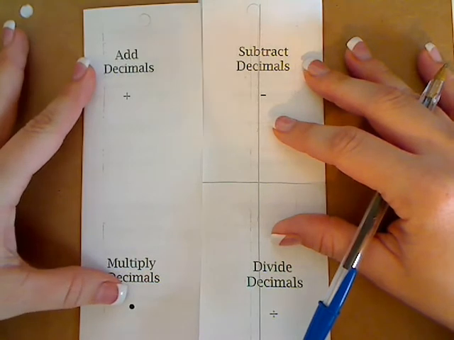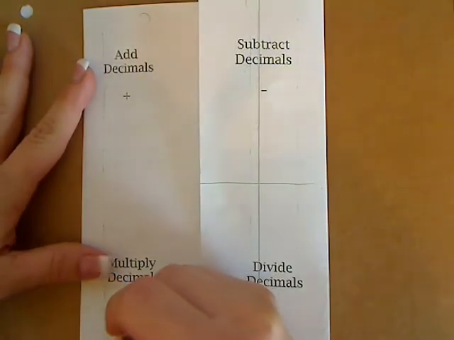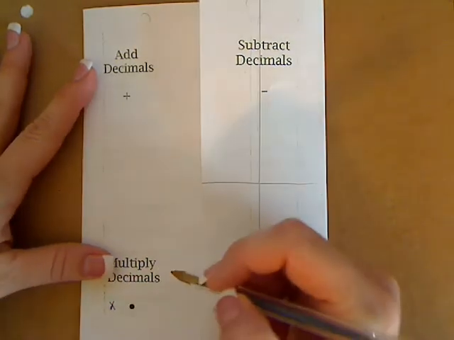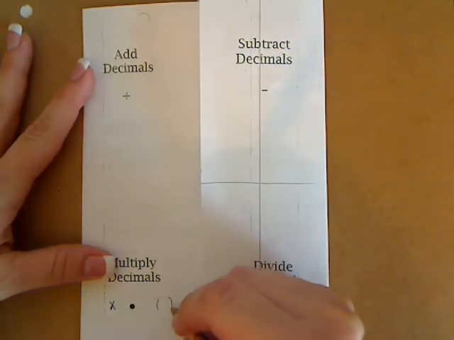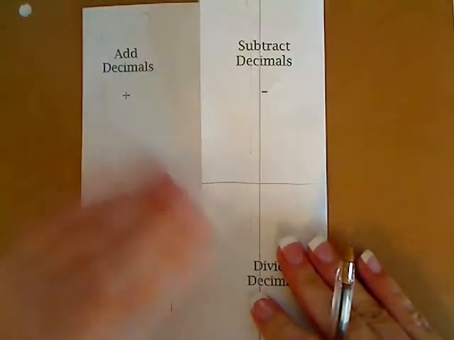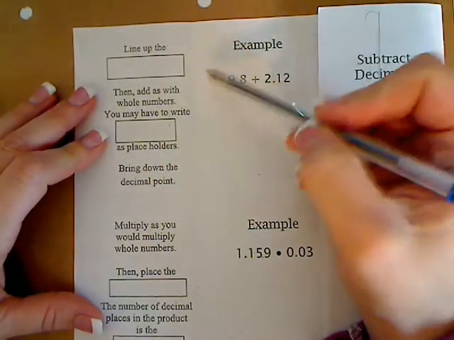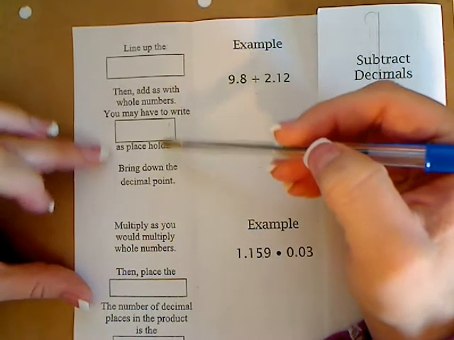And remember, this dot is a way to say multiply. You also have our traditional X or parentheses. Okay, so those are all ways to say multiply. So let's go ahead and open this up, and we're going to start up at the top with adding decimals. So these are our steps we're going to follow over here.